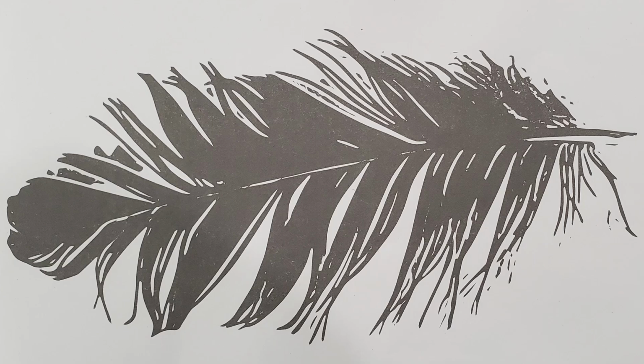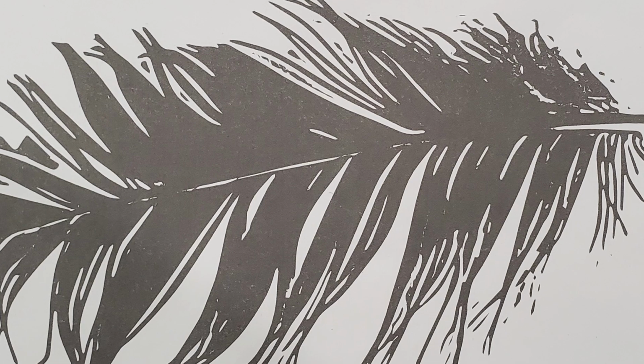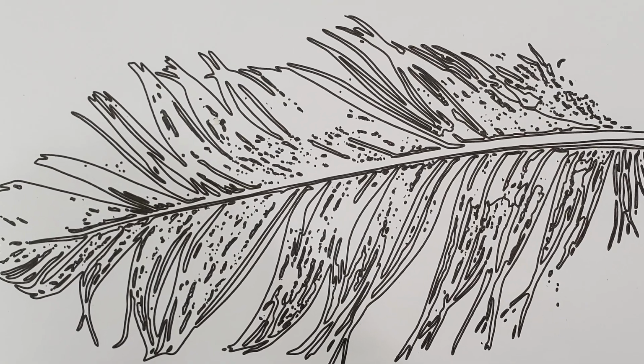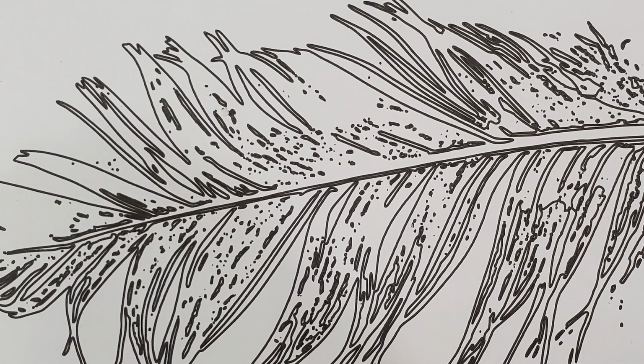Well, I hope you've enjoyed seeing how I take these items that I find on my nature walks and turn them into designs that I can use for screen printing.